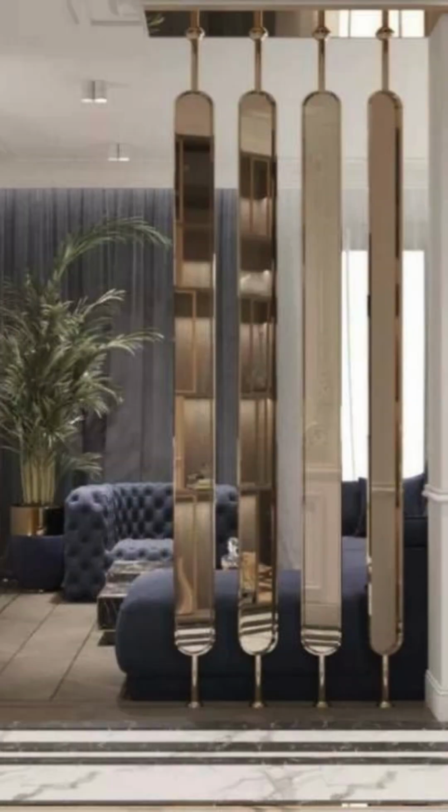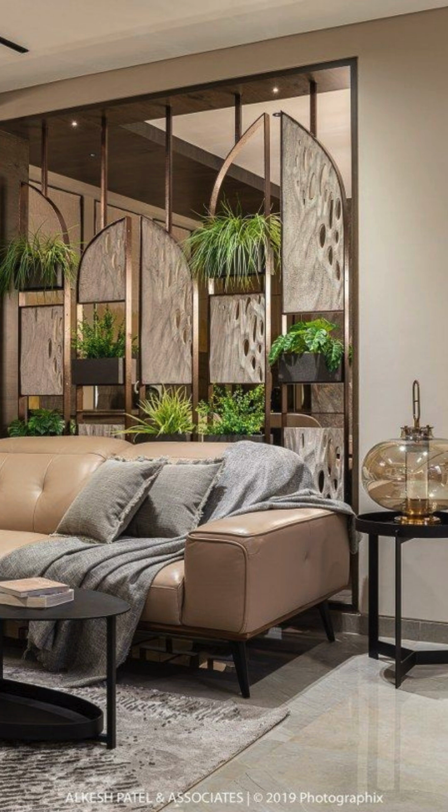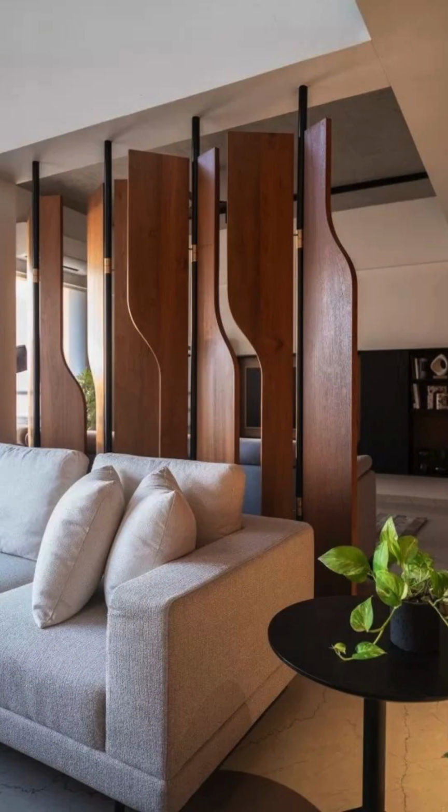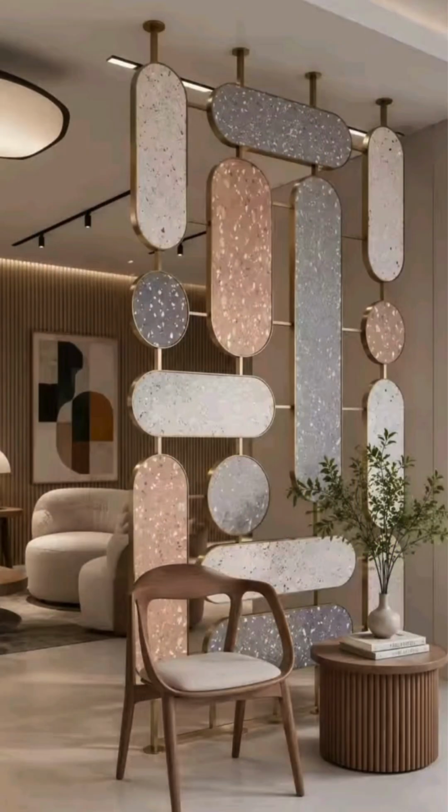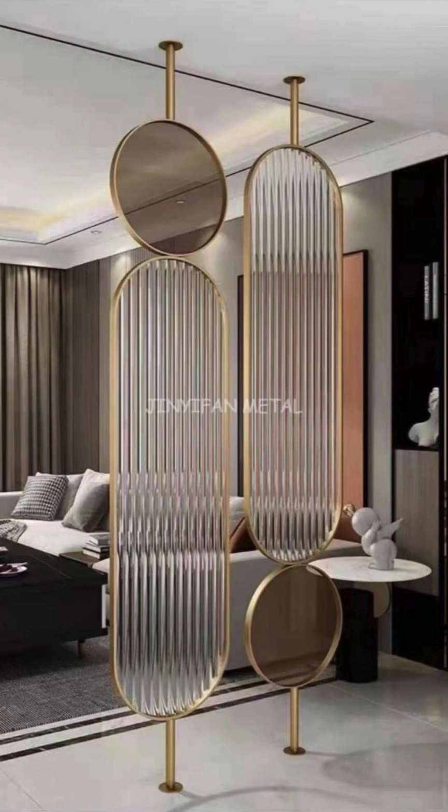Bedrooms require a slightly different approach. Privacy becomes more important, especially when a partition is being used between the sleeping area and a dressing zone. Fluted glass, wood panels, curtains, or a combination of solid and transparent sections can create a more intimate atmosphere. A partition can also be used behind the bed, particularly in larger bedrooms.